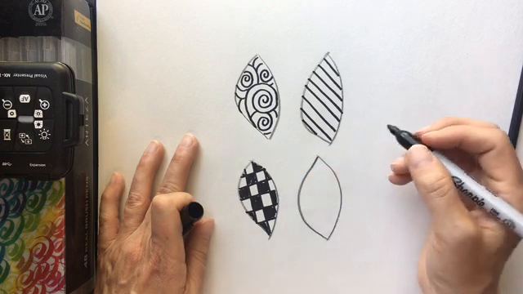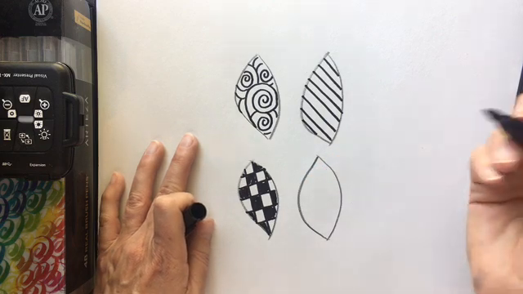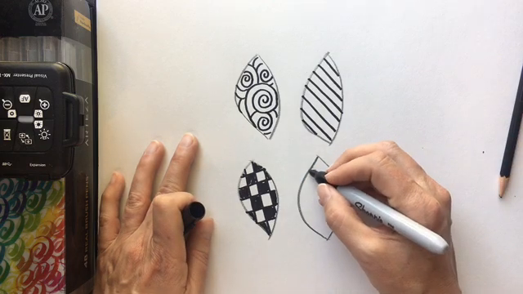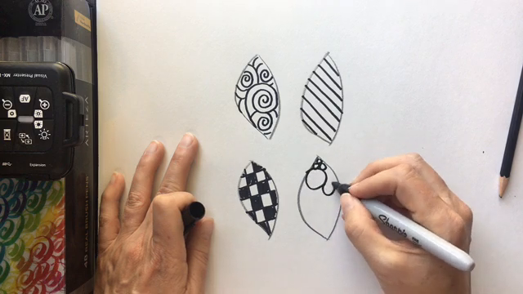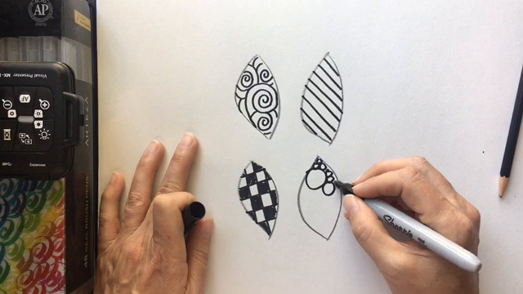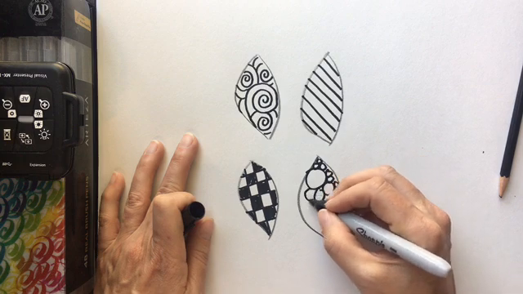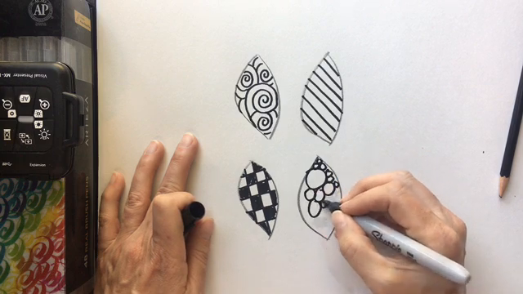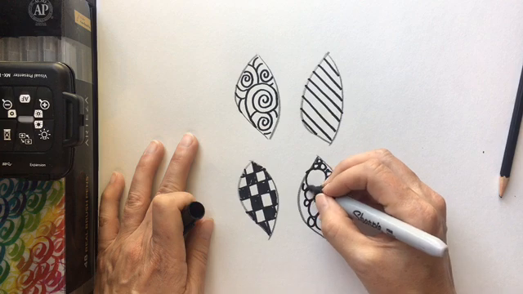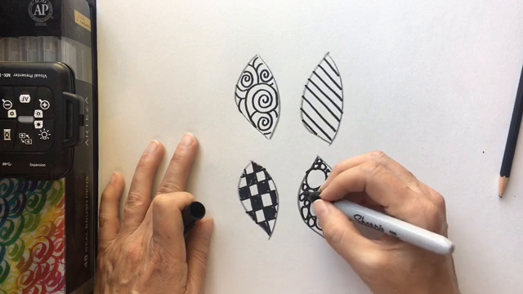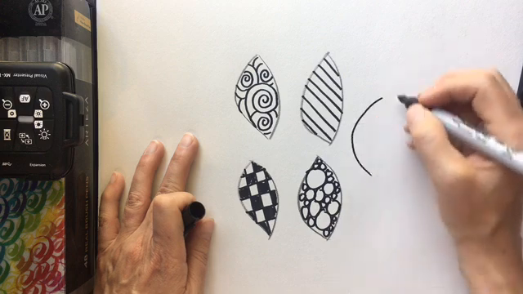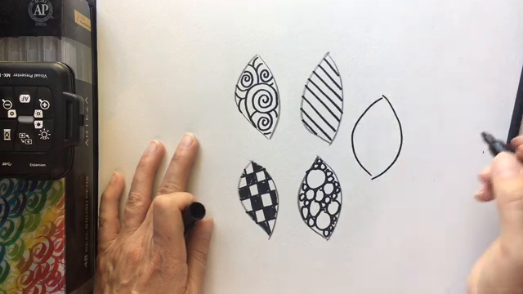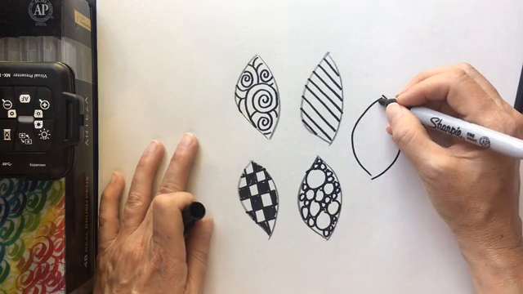You could go with different size circles. Pretty much any design or pattern you can think of to fill up your area with. Let's think of one more. Maybe wavy lines.